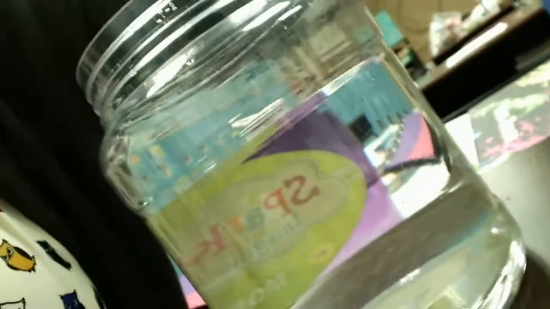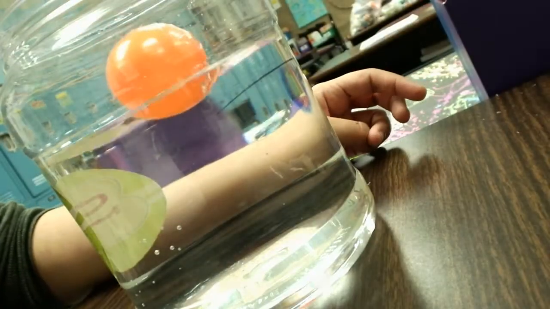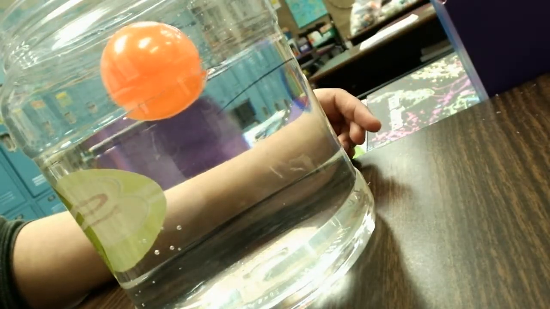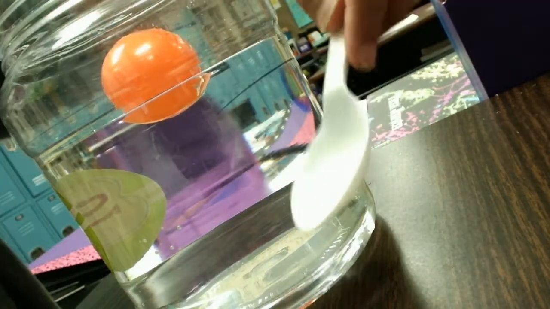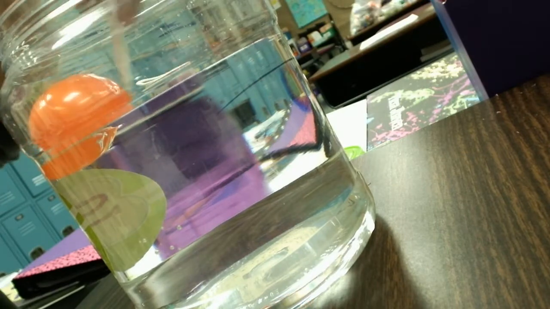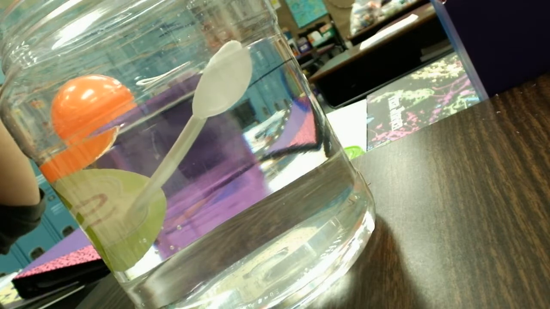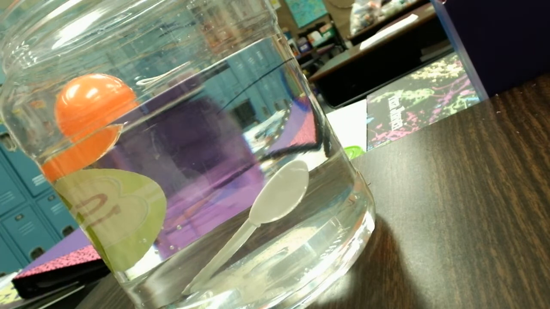So here we are, ready to test. Here we go. So Easter egg, plastic egg, floats. I knew it was going to float, but I had to throw you guys off. Plastic spoon. Oh, this is going to actually be hard because the cup is too small. But, oh, interesting.